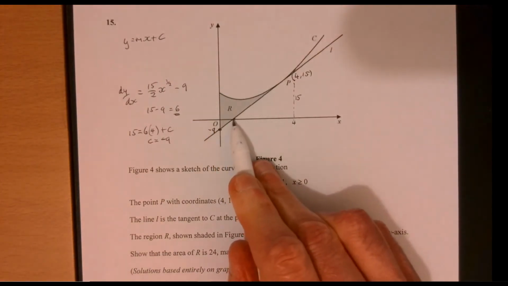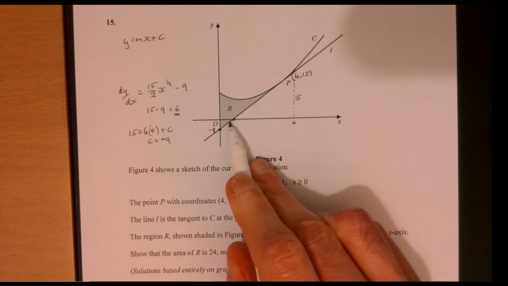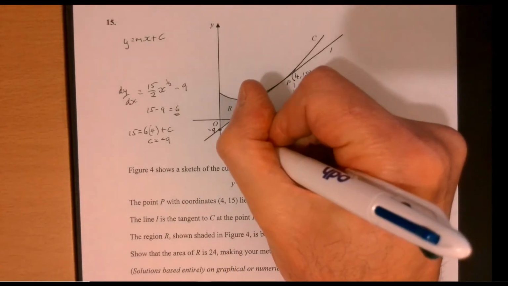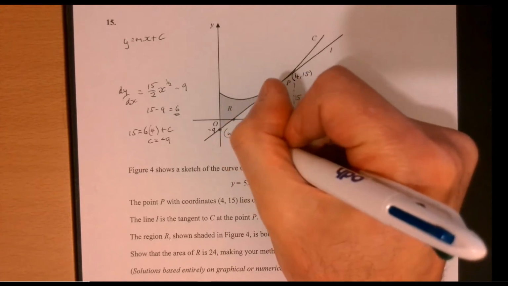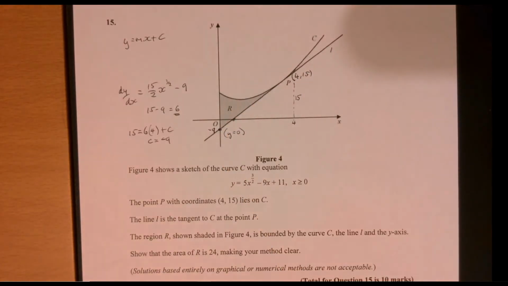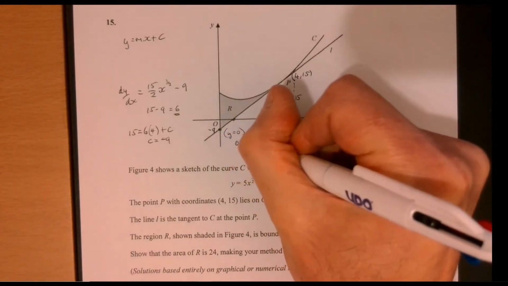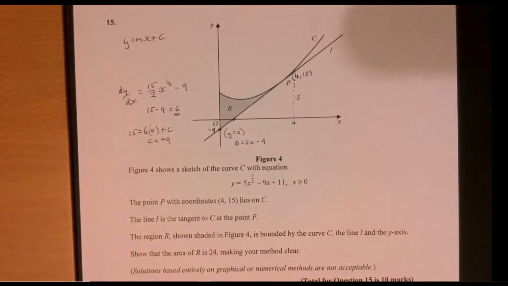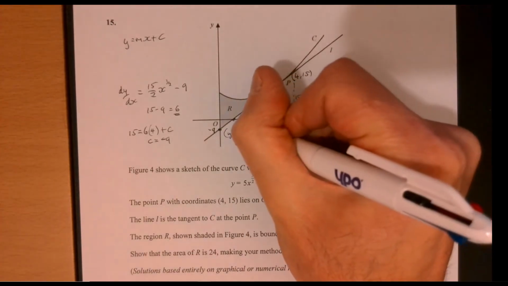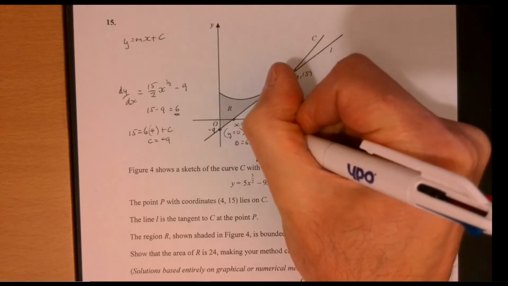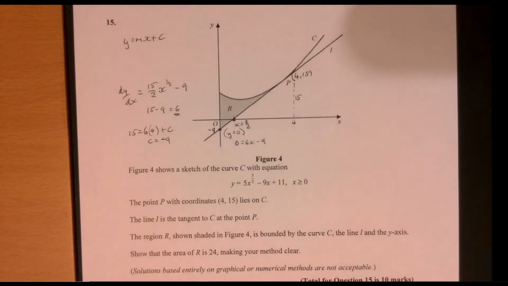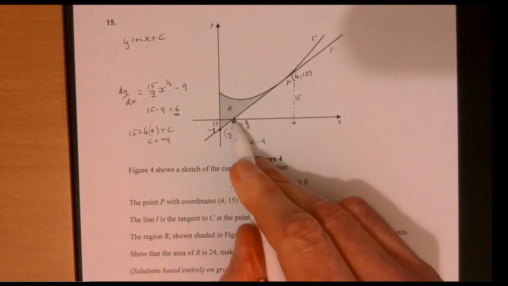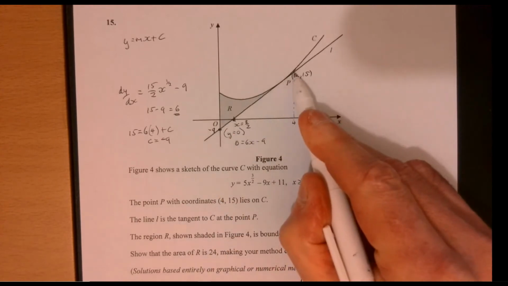Now I'm going to work out this one. This is basically when y is equal to 0. So I'm just going to sub in y equals 0. That gives me 0 equals 6x minus 9. Add 9 to both sides and we get x equals 3 over 2. All right, so we've got these key points: this point, and this point up here.